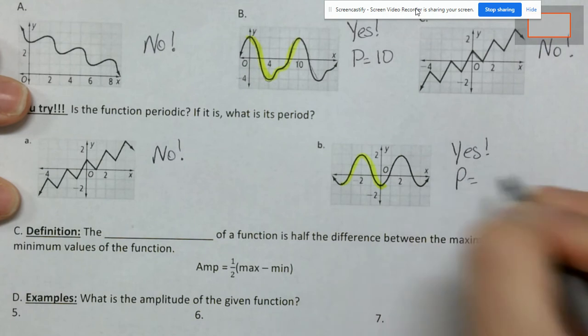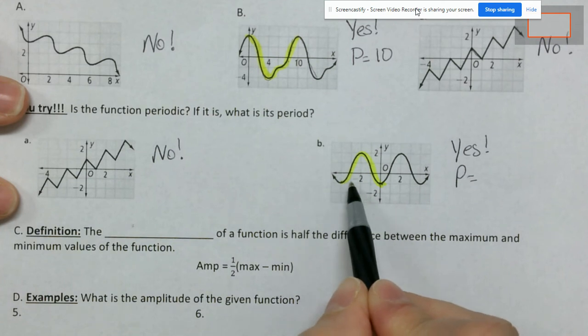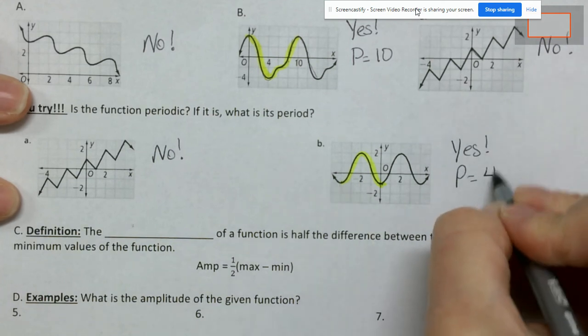And then what is its period? Well, notice it goes from here. So these are in 1. So 1, 2, 3, 4. So our period length here is 4.